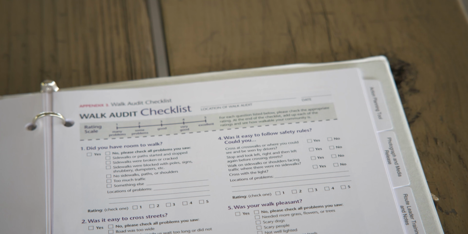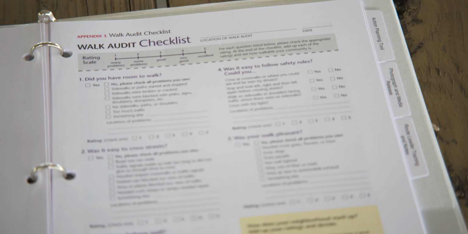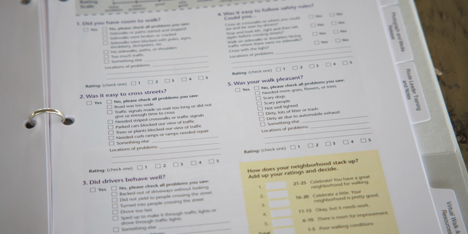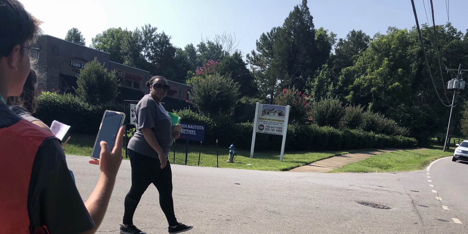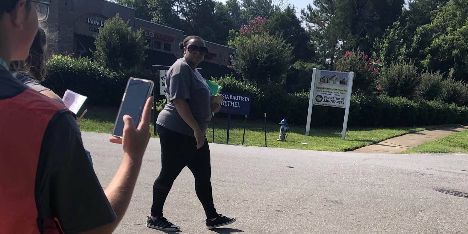In our toolkit, we include a walk audit checklist that can help participants evaluate their experiences and document any questions or concerns they may have while walking along the route. Encourage participants to take pictures during the walk audit. Pictures can be a helpful way to provide documentation of what they noticed, whether positive or negative, and it can be a powerful tool for demonstrating needs to your partners and stakeholders.